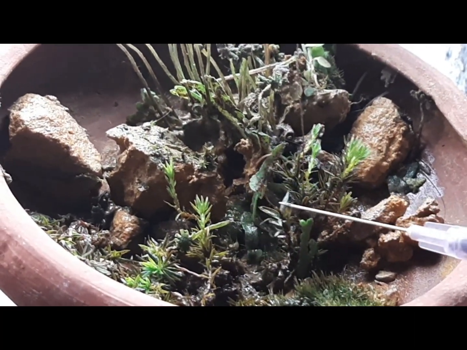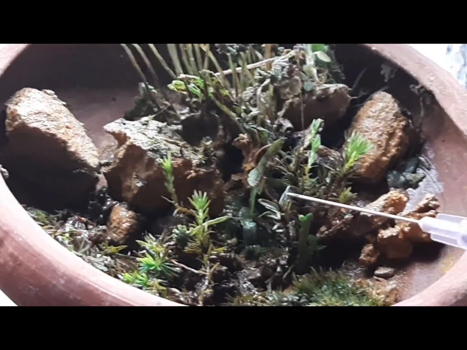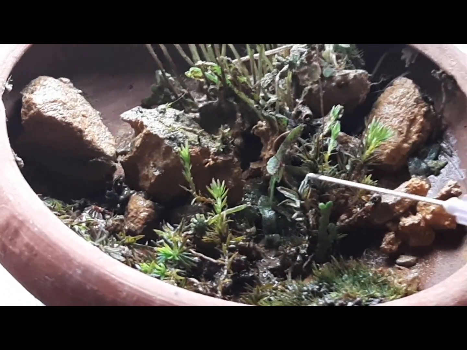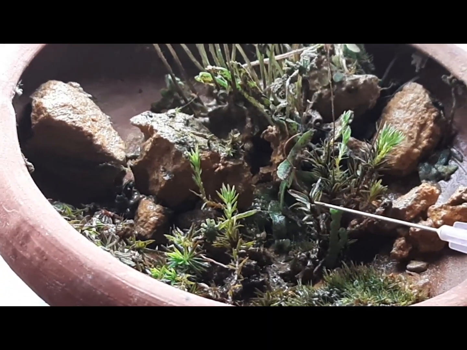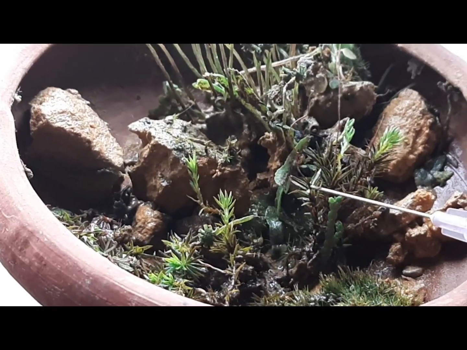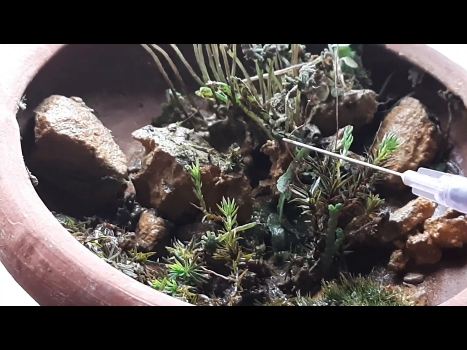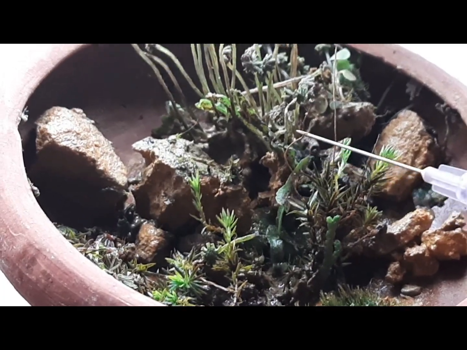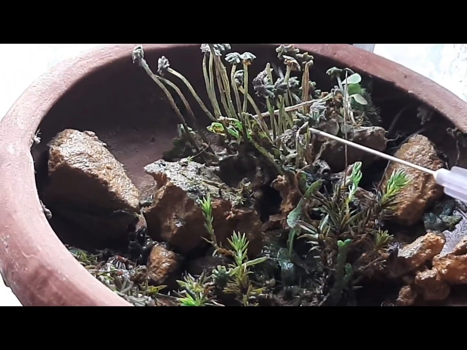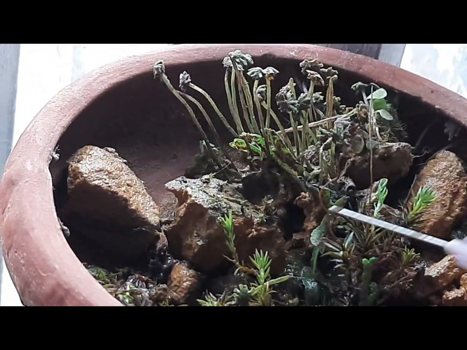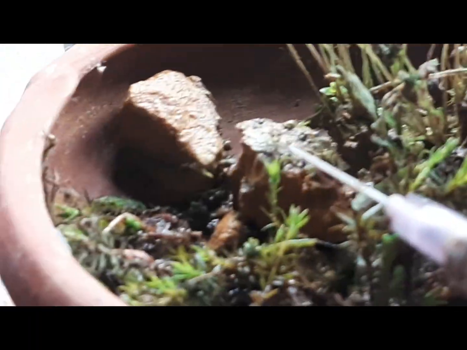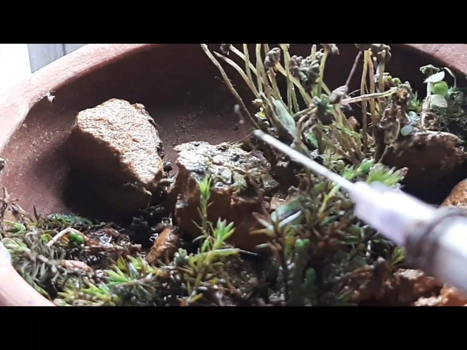Here the sporophytic plant has some portions. See this attached structure, this portion is called the foot. This is the seta, and here the capsule, but the capsule is not available now.